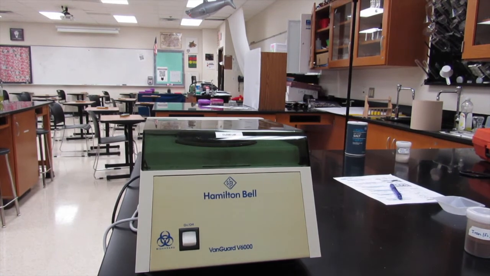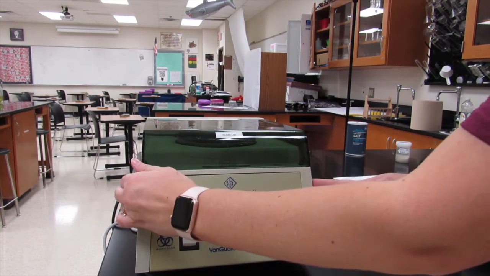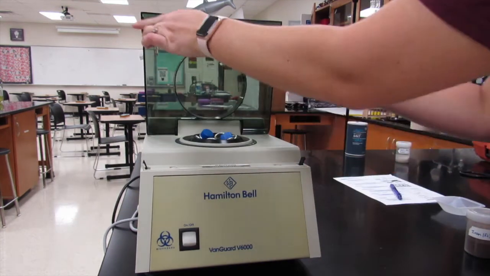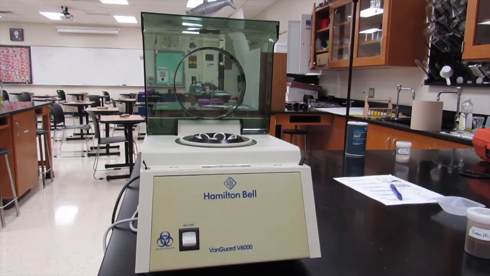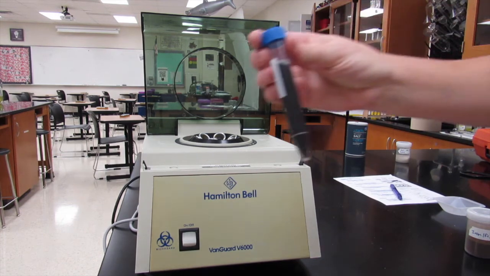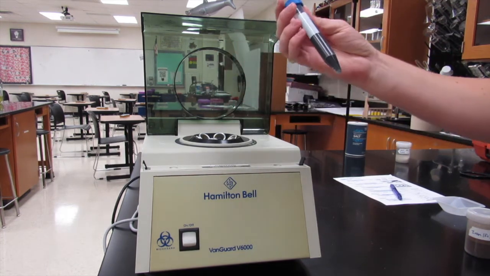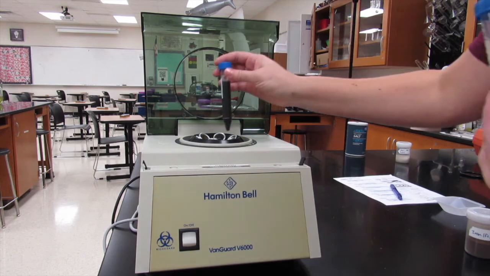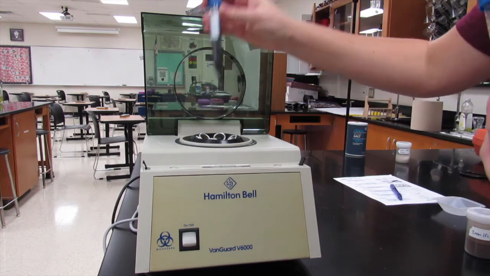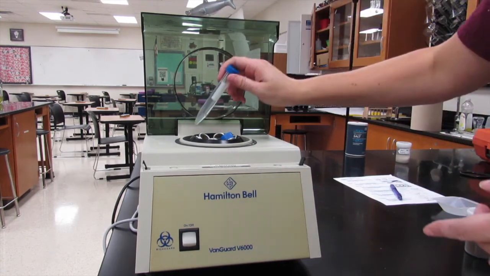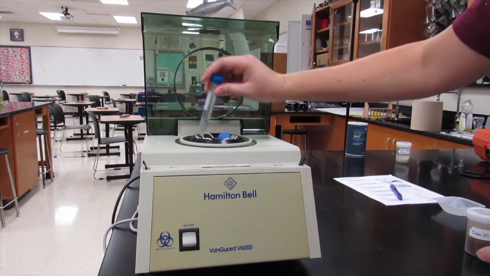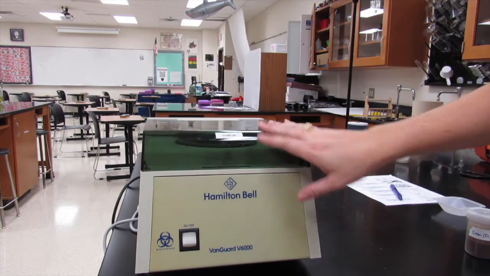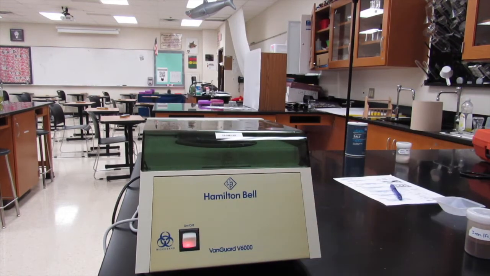Okay guys, so this is a centrifuge, and a centrifuge is something we can use to separate out a solid from a liquid, or just things that have different densities. So I can put my solution into my centrifuge, and I have to put another one in. This one is the solution that we're actually going to be separating, and this one is just being put in there to balance it. Turn my centrifuge on. It spins really, really fast.